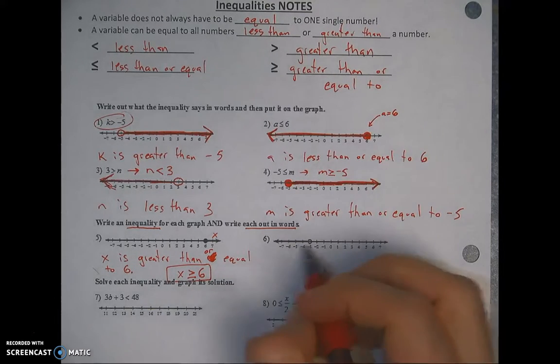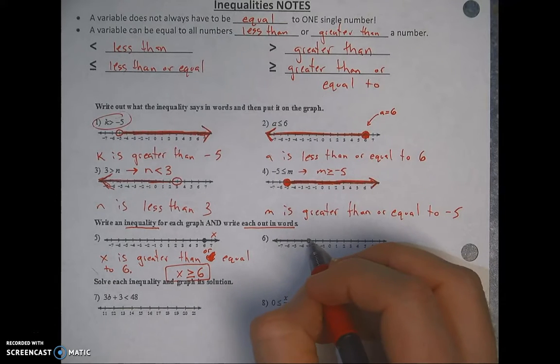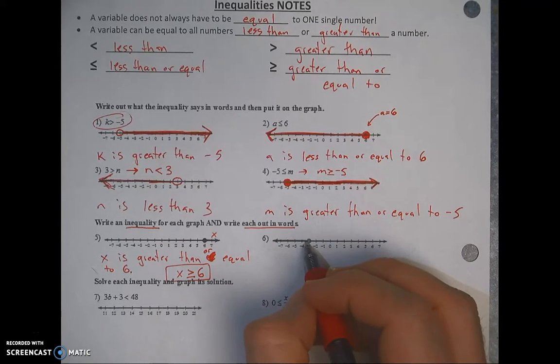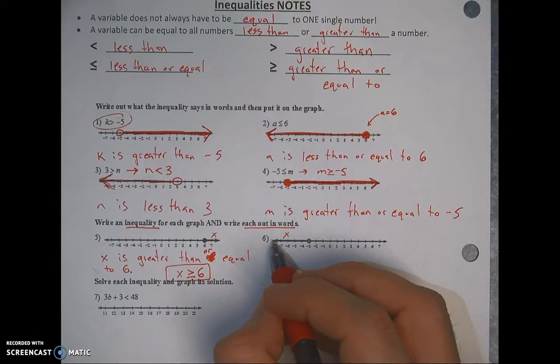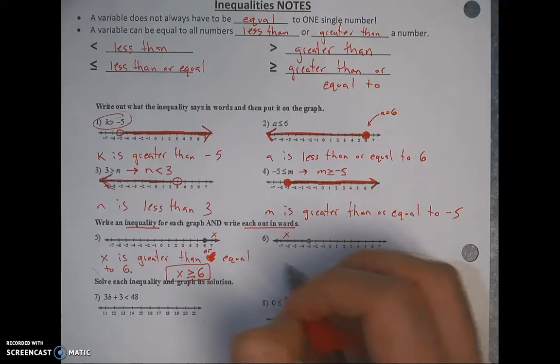All right, number 6 now, rolling on to that. Not included, so I'm not going to have an equals to. The shaded part represents x is going down towards the negatives, which means all these values of x are less than -3.